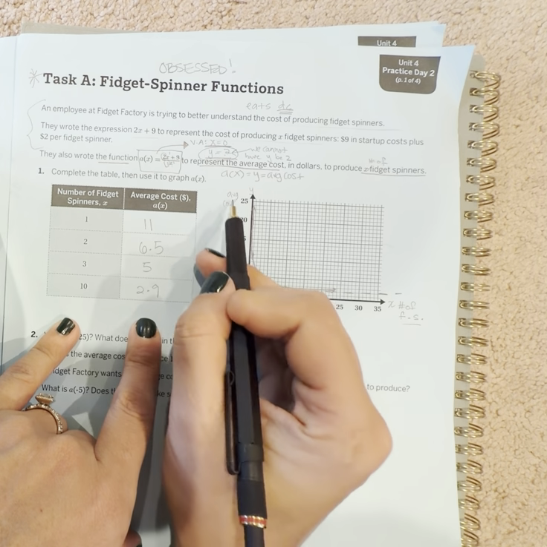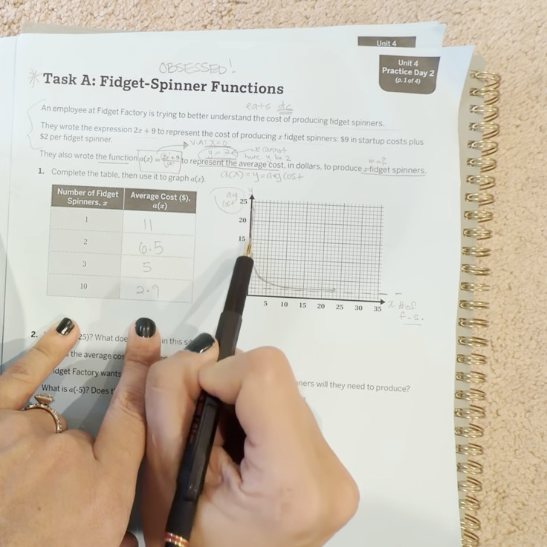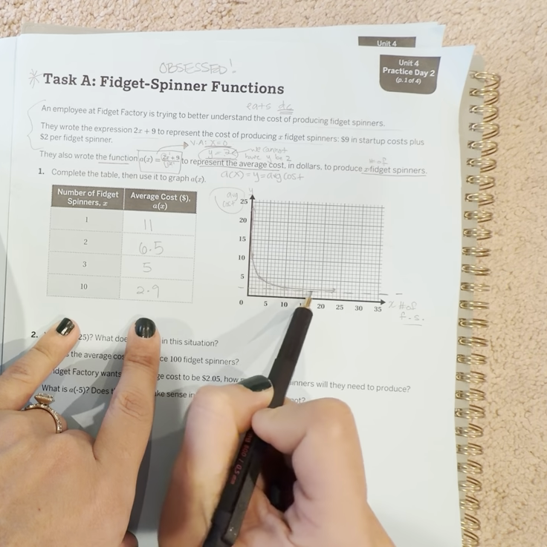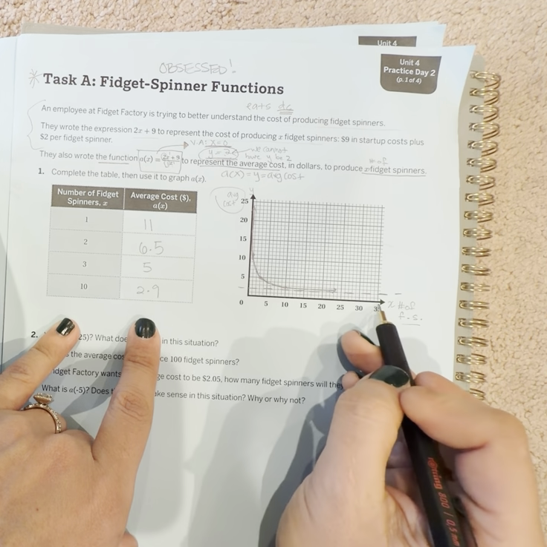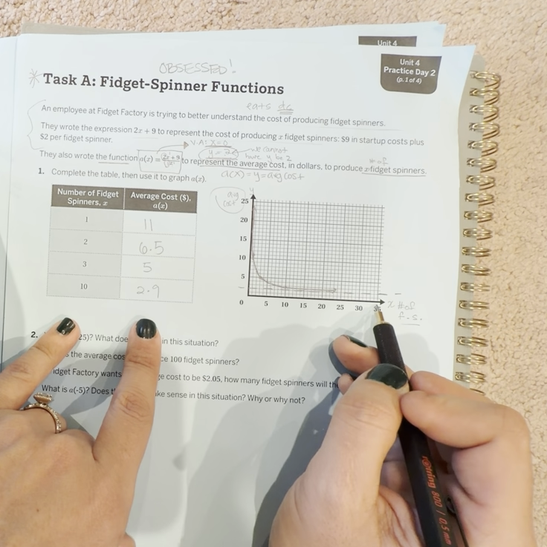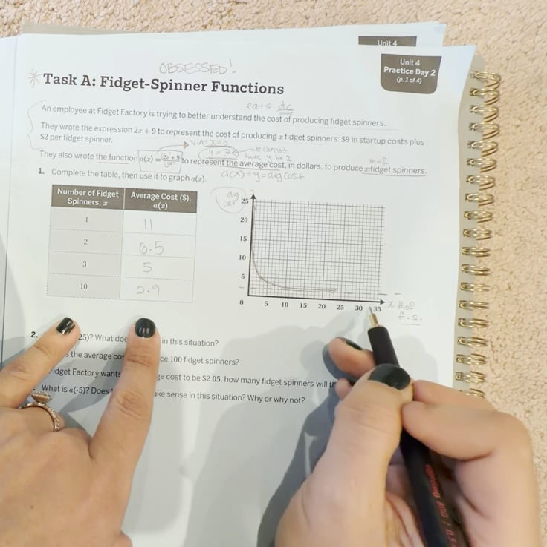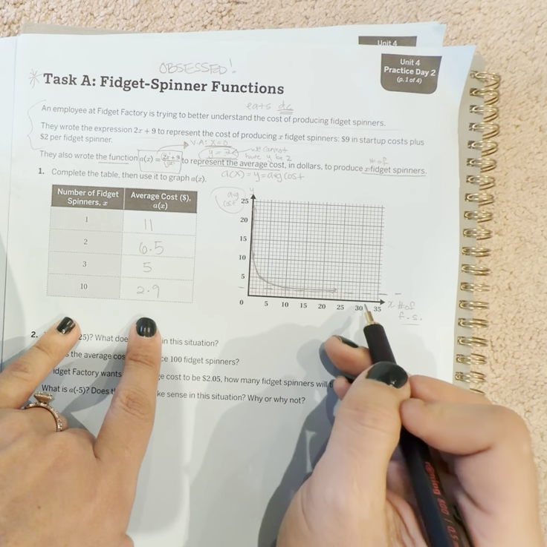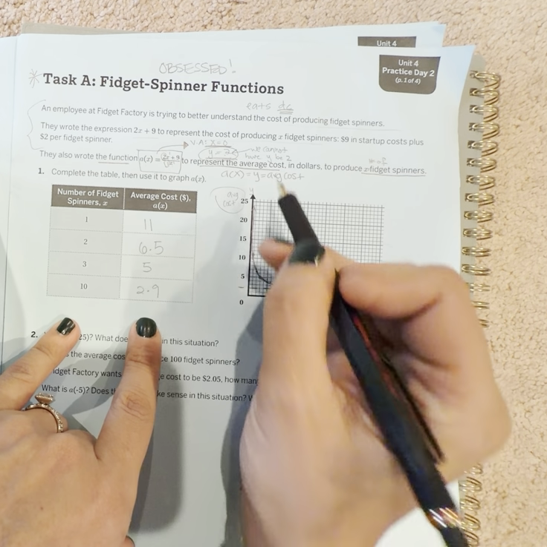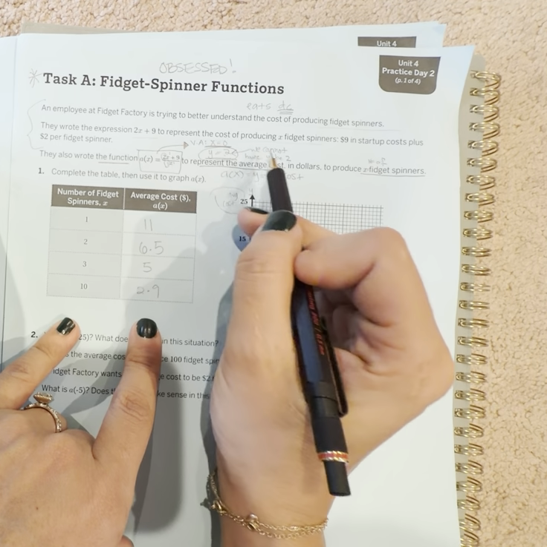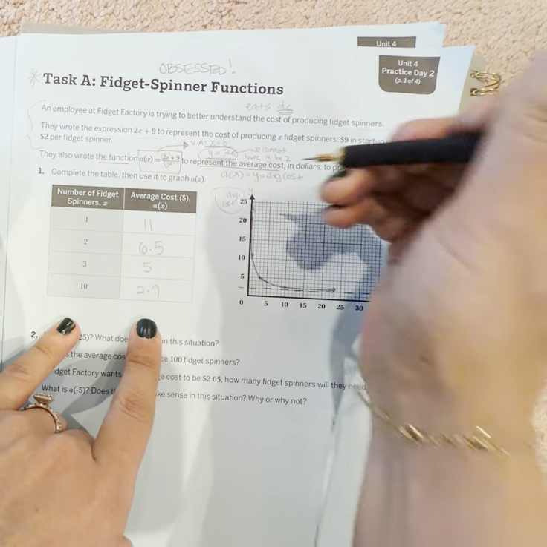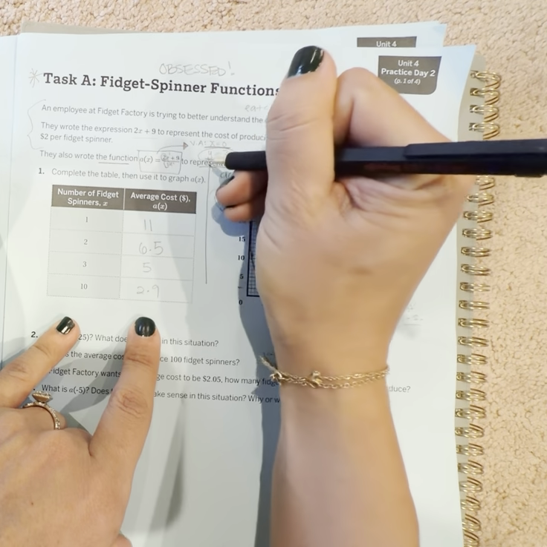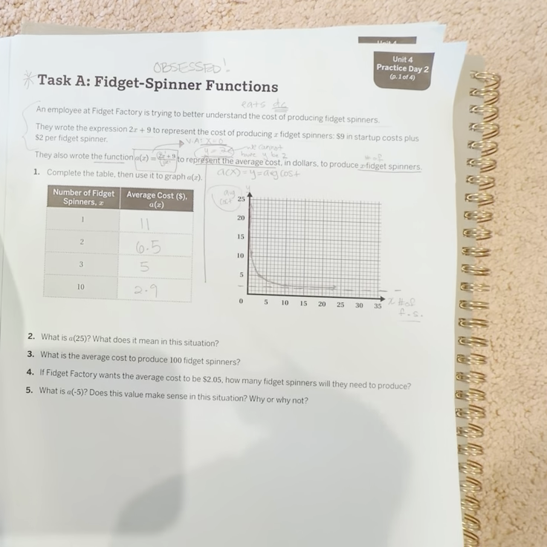So this is my average cost is y. And the more I sell, the more my average cost goes down, which is fantastic. But I can't expect the cost to go down forever, okay? It's still gonna cost me at least a certain amount to make each fidget spinner. And this equation tells us that I'll never get the average cost to be less than $2. So please make sure you understand what this horizontal asymptote means. A, make sure you understand what it is, and B, what it means, okay?